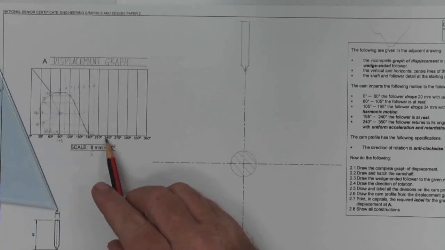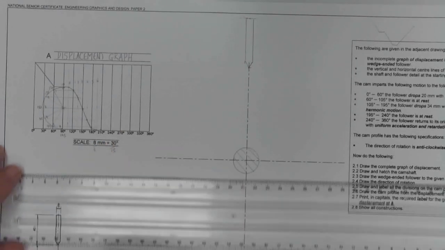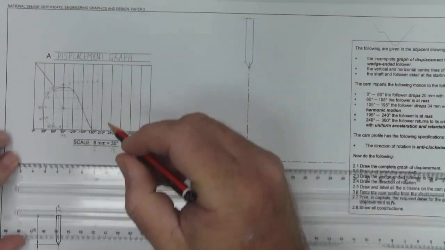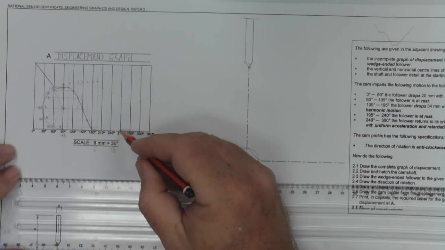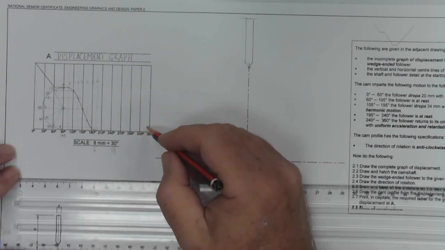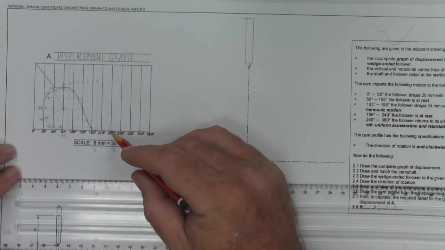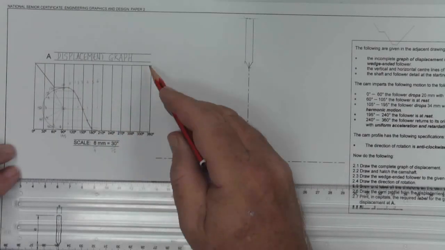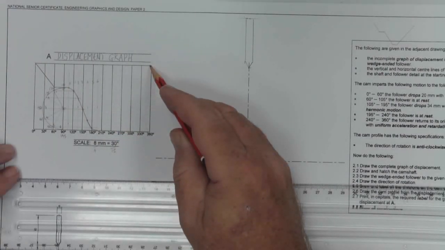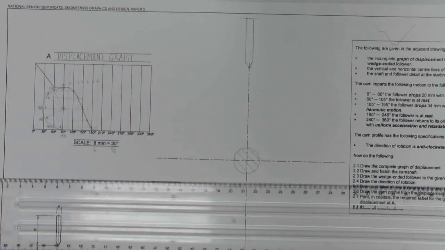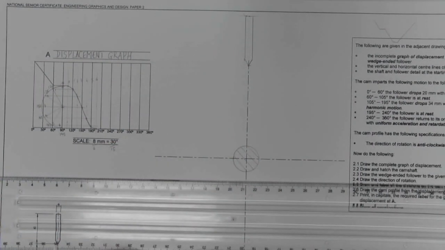From 190 to 240, it's at rest. So there is our rest aspect. Now from 240 to 360, it goes up to the original position. So there's the original corner it needs to go up to, and we need to use uniform acceleration and retardation.